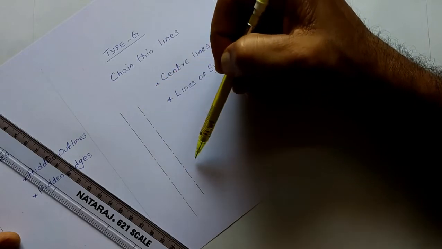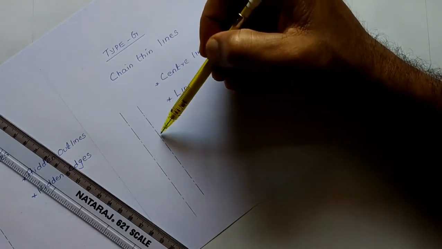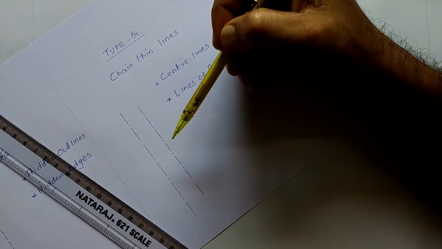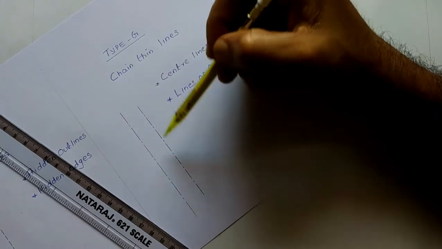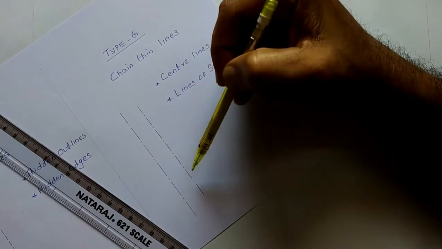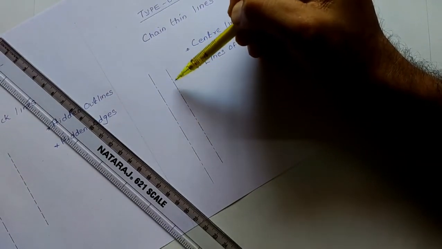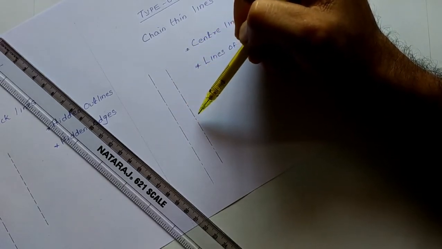So this is another chain thin line. The length of these lines depends upon the size of the diagram that you are drawing. If you are drawing a bigger diagram, you use a bigger chain line. If you are drawing a smaller diagram, you use a smaller chain line. The gap between these lines must be the same. This line, this one, and this one must almost be of the same length.